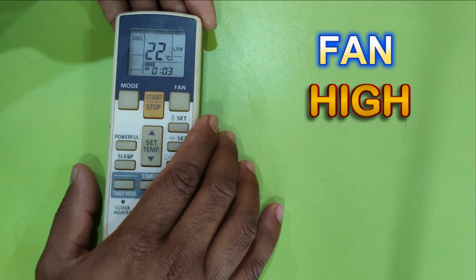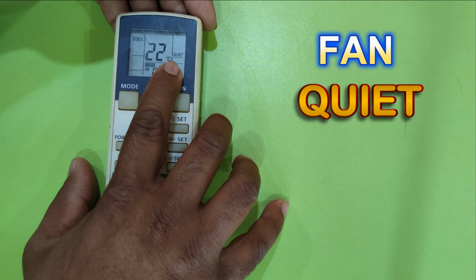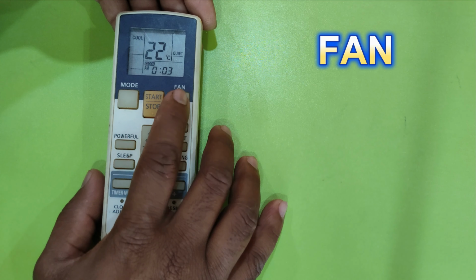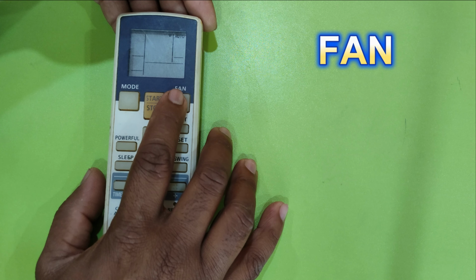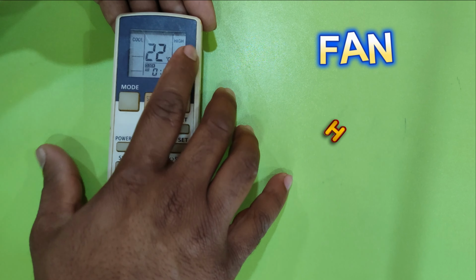Currently the fan speed is low. Currently the fan speed is quiet. Quiet means fan speed is silent. You can control the fan speed according to your requirement. If you want to cool the room quickly, then set the fan speed to high.